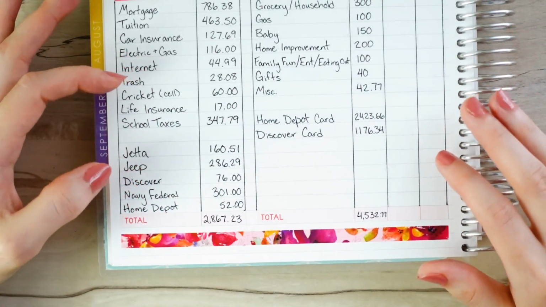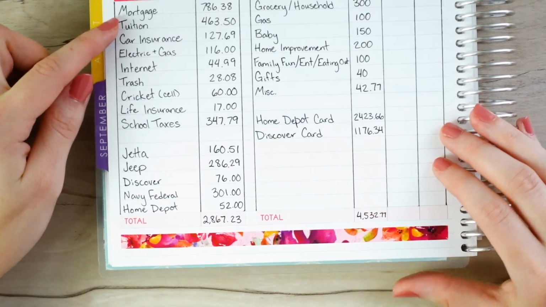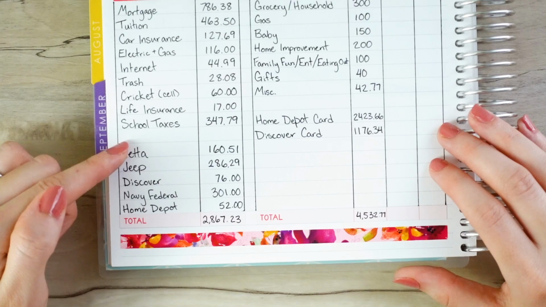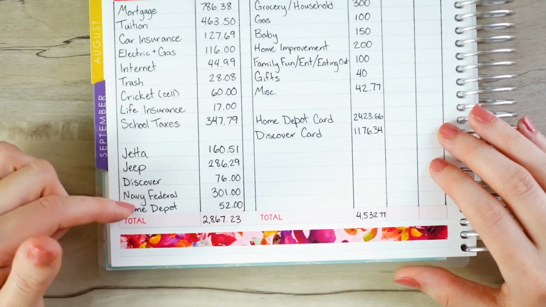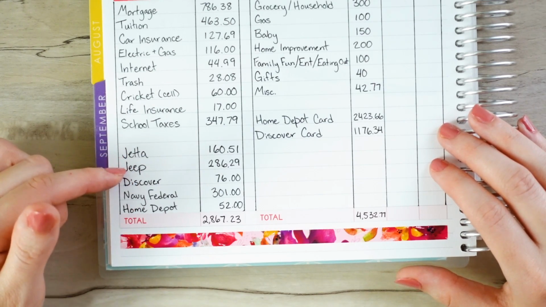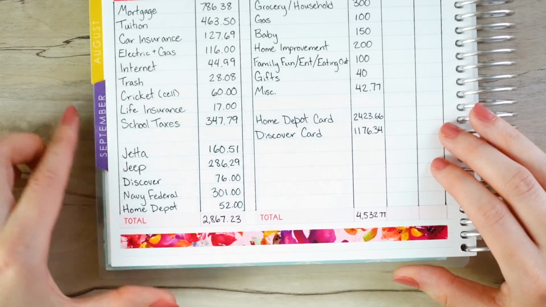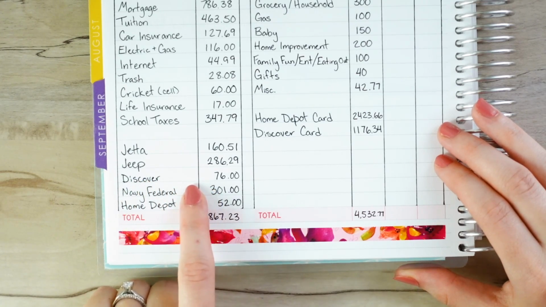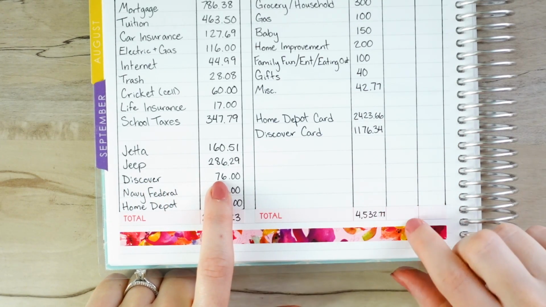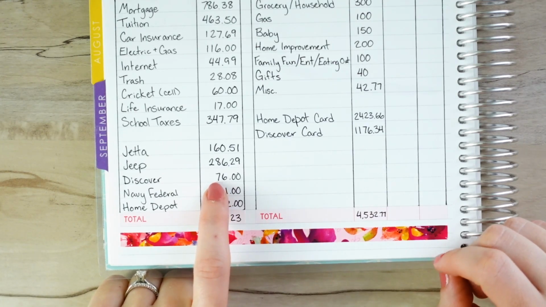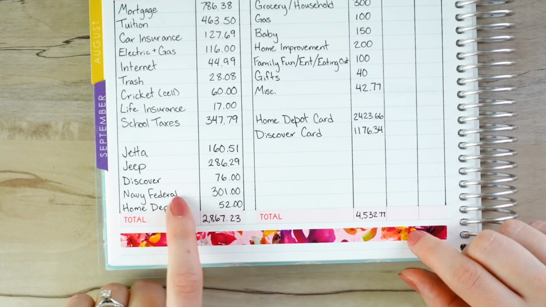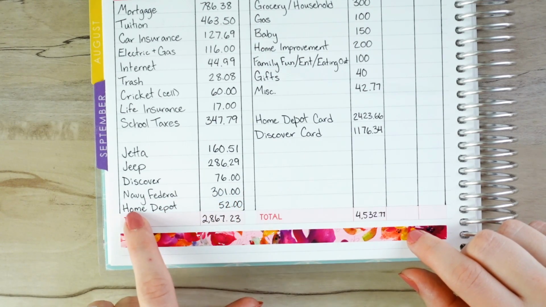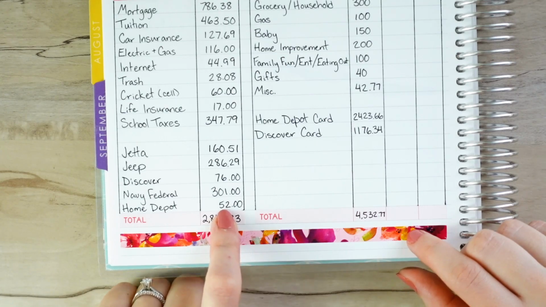So I'm doing things a little bit different now. I decided to do regular bills up here and then break down the debt payments, things that are considered debt, down here. So we have our car payments, the Jetta and the Jeep, at $160 and $286. Then Discover, which is a credit card, that's the second item in our Snowball, the minimum payment this month is $76. Navy Federal, which is our largest credit card, is $301. And then our Home Depot card has a minimum payment of $52.